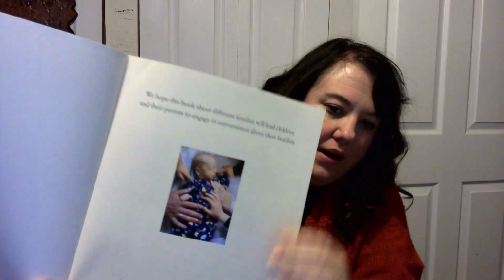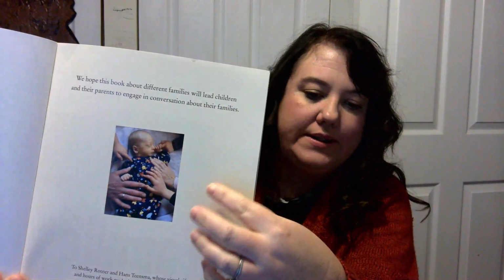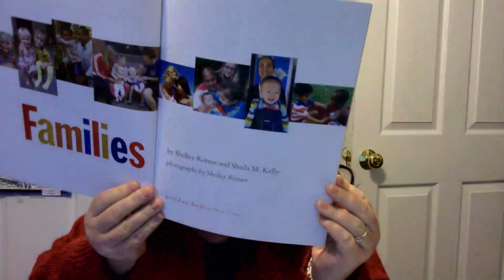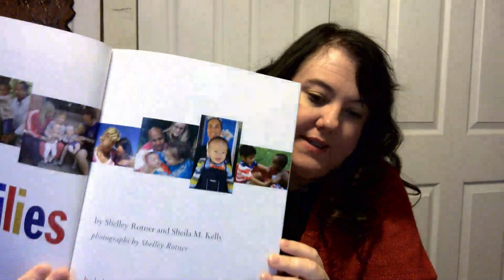And remember that the authors write the words in the book. The words are right here, and the illustrator draws the pictures. Or in this case, it looks like instead of drawing the pictures, we had someone with a camera who took photographs. So sometimes you'll see real pictures in a book, and that's okay. That's what they chose to use. You might see paintings in a book, or you might actually see someone that drew a picture, or collages. You can use all types of things when you're illustrating a book, but these are photographs, and they were taken by Shelley Rotner, who is one of the authors in the book.